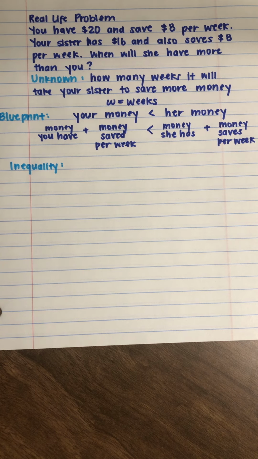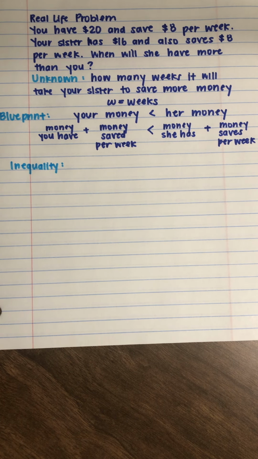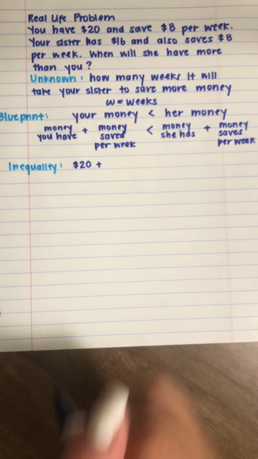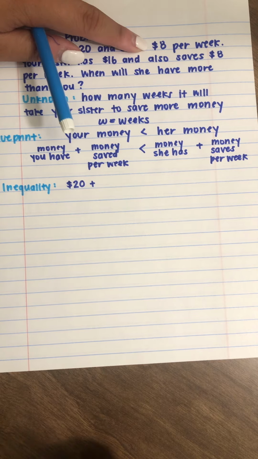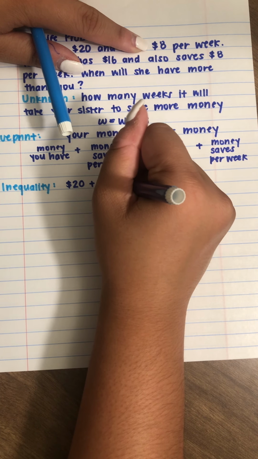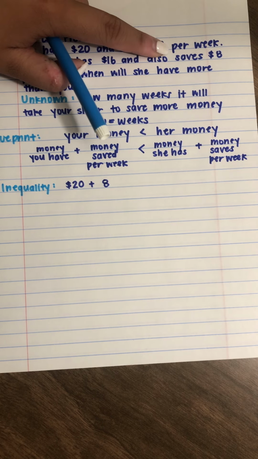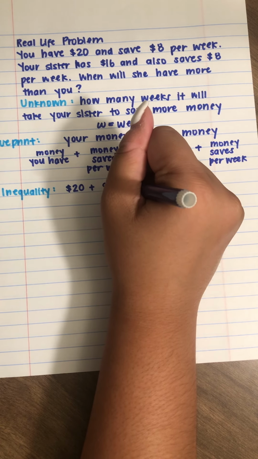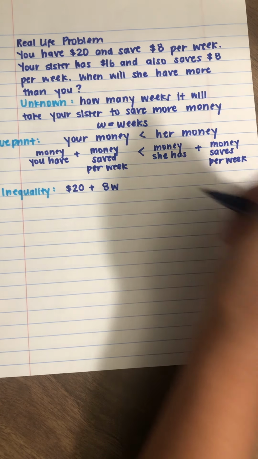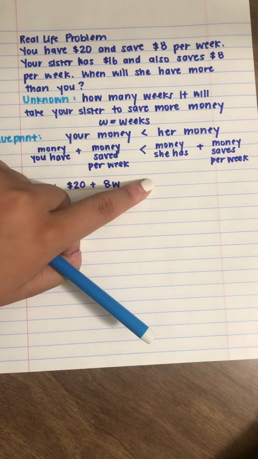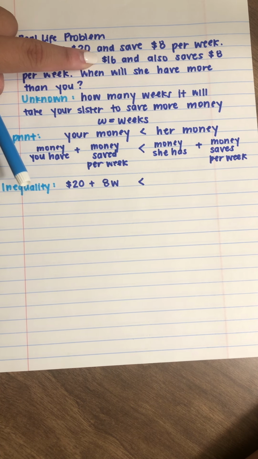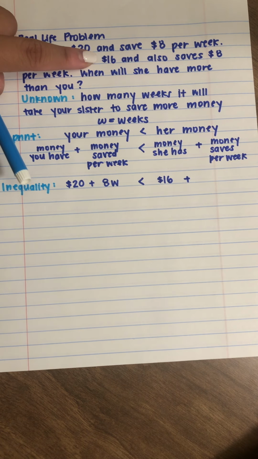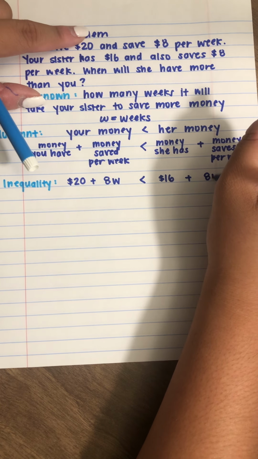So the money you have, our problem tells us that you already have $20. And it also tells us that you're going to save $8 per week. Remember that word per means we're multiplying the number 8 by every week that you're saving. So that's going to give us 8W. And that's going to be less than the money she has, and it tells us she has $16. Plus the money she saves per week is also $8 per week.